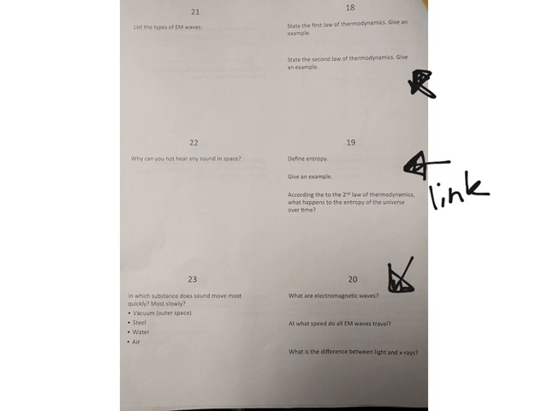Where does sound move most quickly? Remember, it's where particles are closest together. Vacuum, they're not close at all. Steel, they're very close. Water, they're pretty close. Air, they're not very close either. Vacuum, as in not close at all, as in there's 0 particles. So, quickly, it should go in the order of steel, water, air, and vacuum is the slowest.